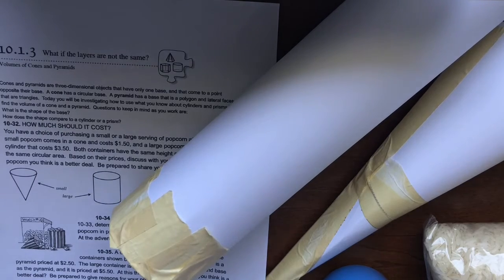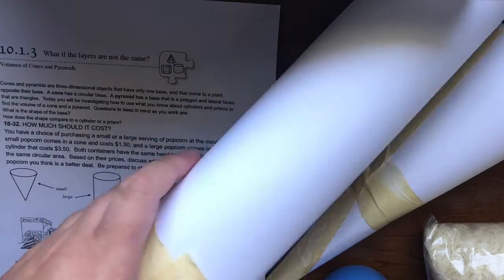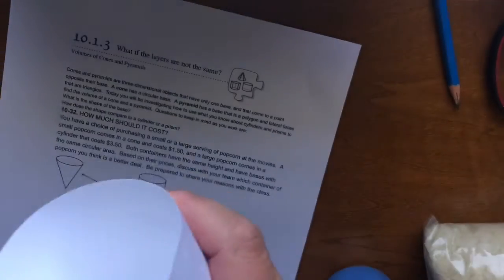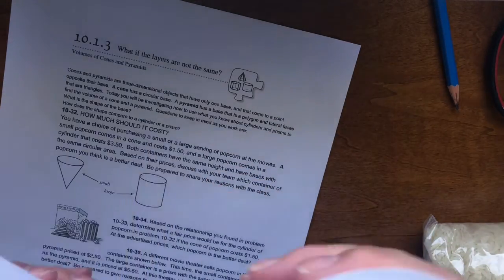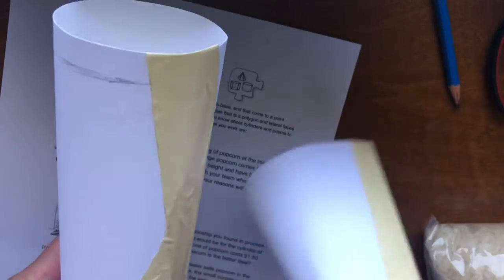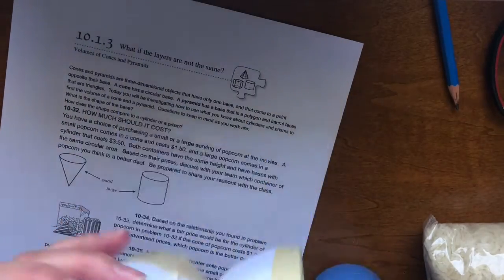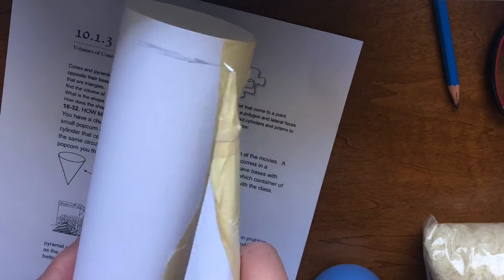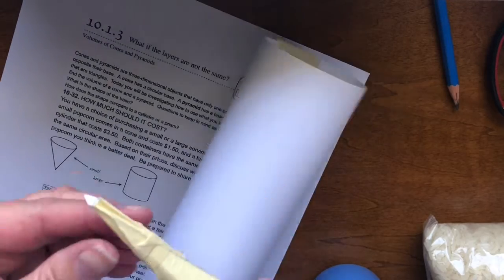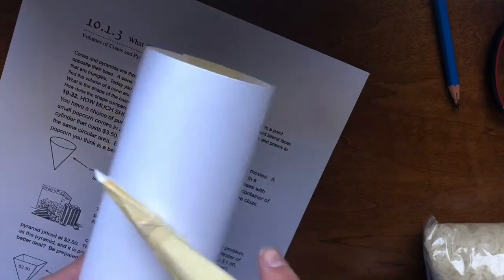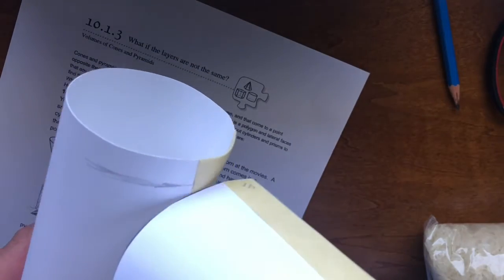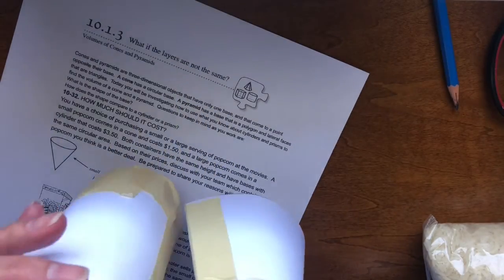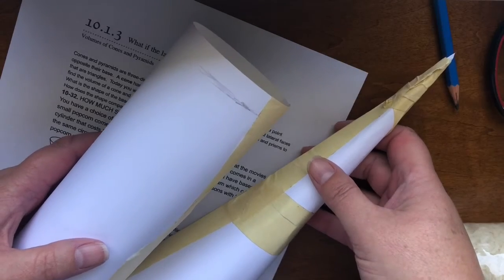Alrighty, so we should have a few things here now. What I've done is I made sure that my circle bases are the same size. And then I stuck these next to each other, standing up, and drew on here about where that height came to, because it didn't really come straight all the way up. So I've just got those two.